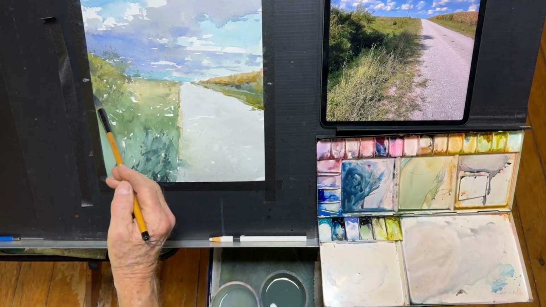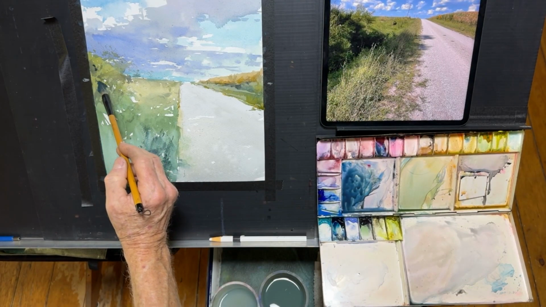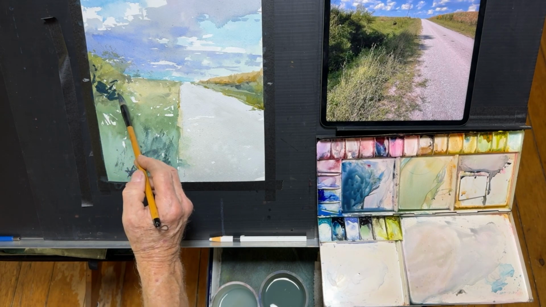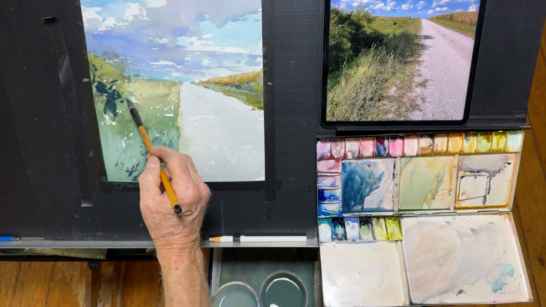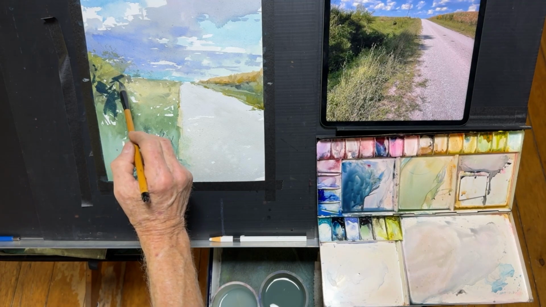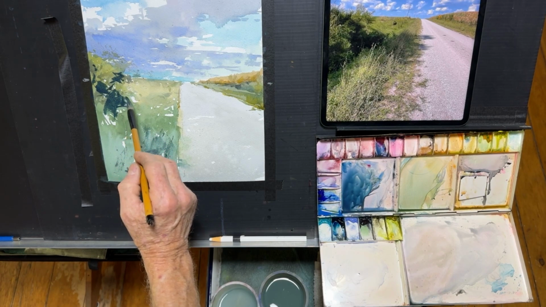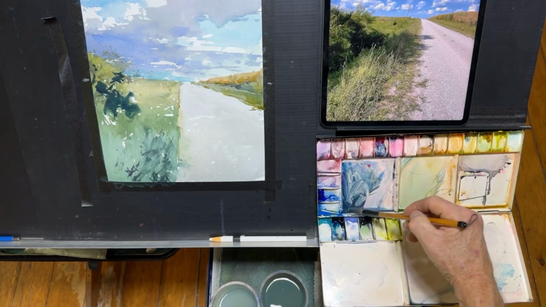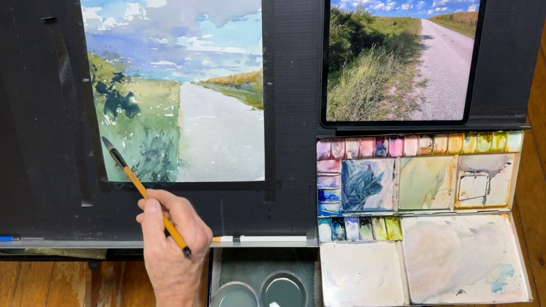And now, oddly enough, even though this looks greenish, well, because it's going over a green, but it looks purplish, so I can go more purplish still on the palette.